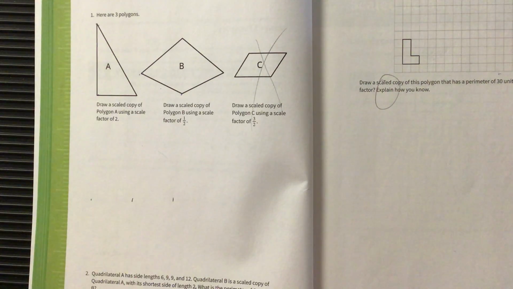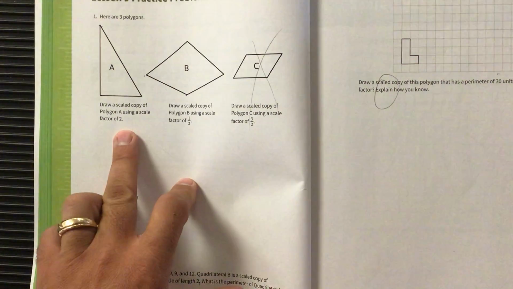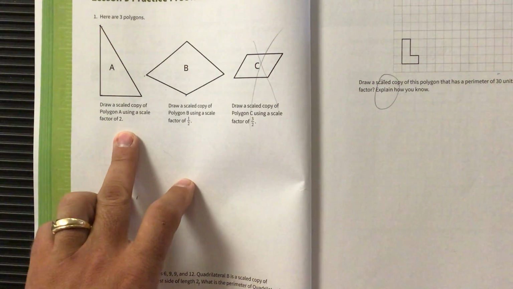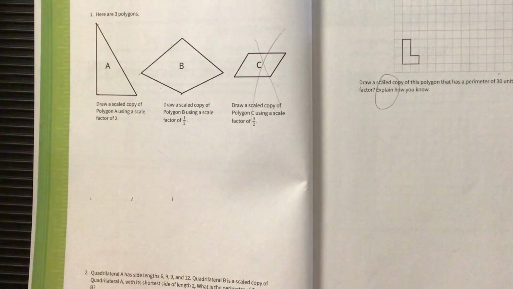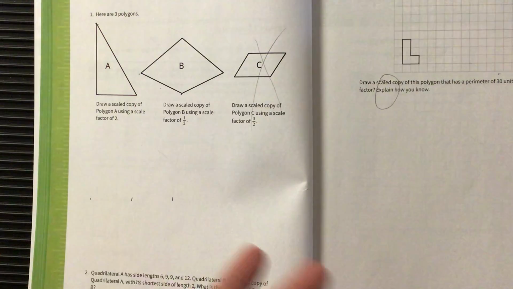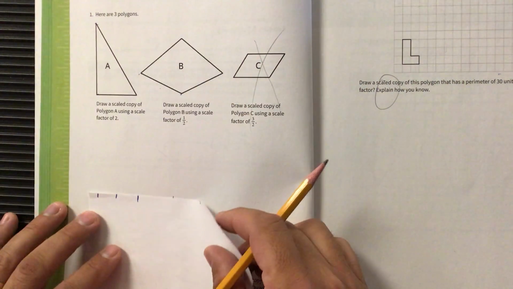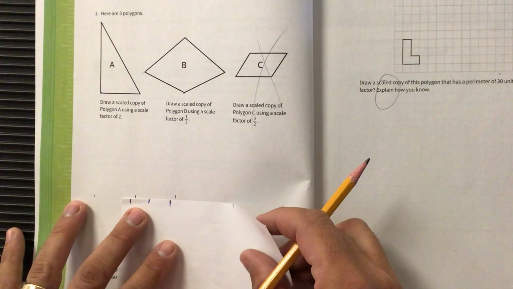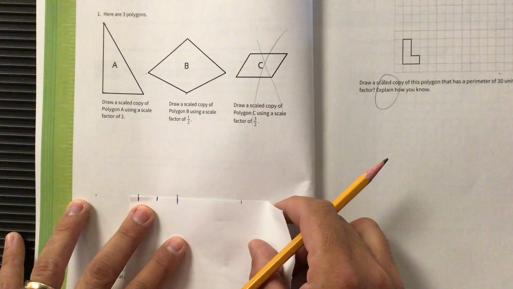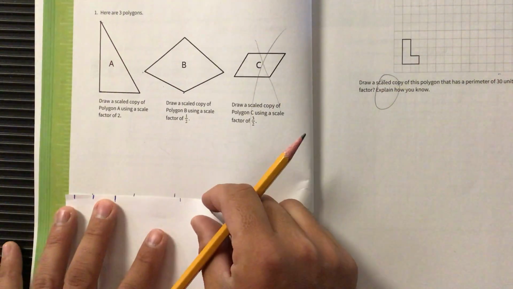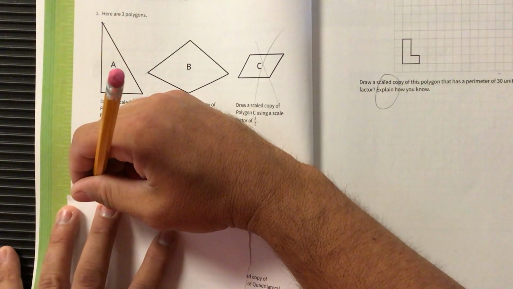But page 28, it says, here are 3 polygons. Draw a scaled copy of polygon A using a scale factor of 2. So is it going to be bigger or smaller? Should be bigger. And I told you, you don't really need a ruler. A ruler would make it nice to double. But if you just measure the bottom, and I'm going to double it, so I have to go 2 lengths of that. And then you just connect your marks there.